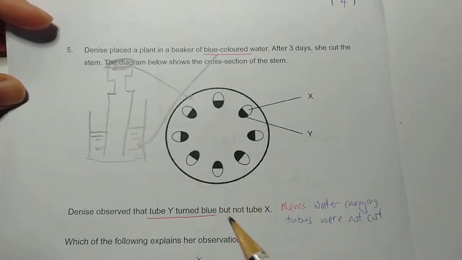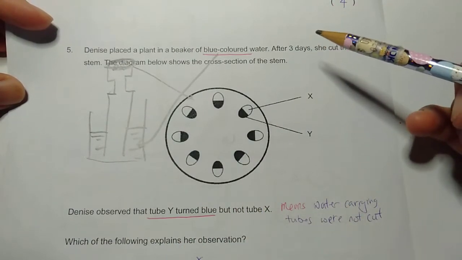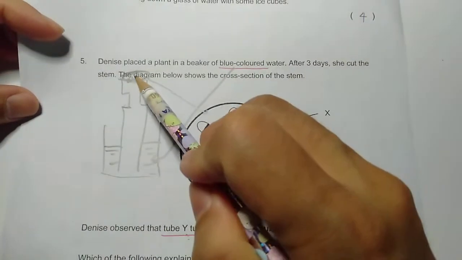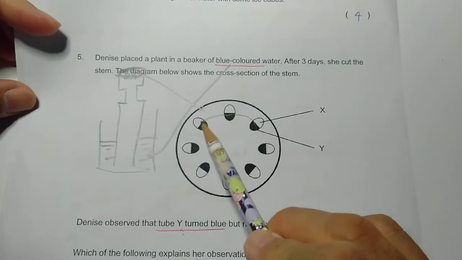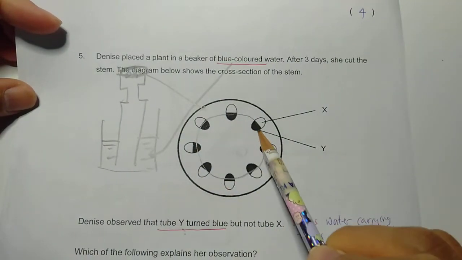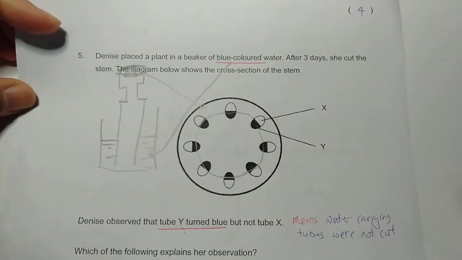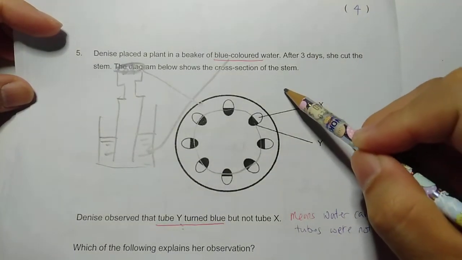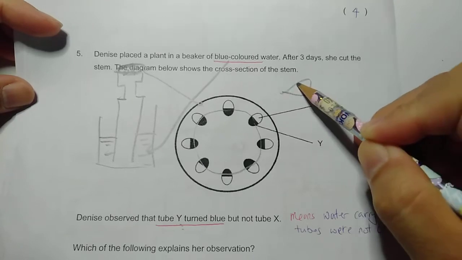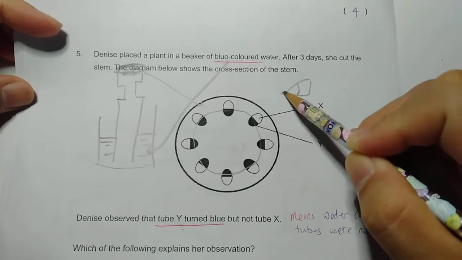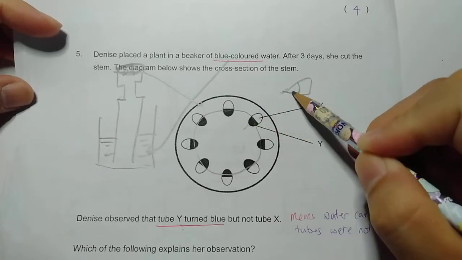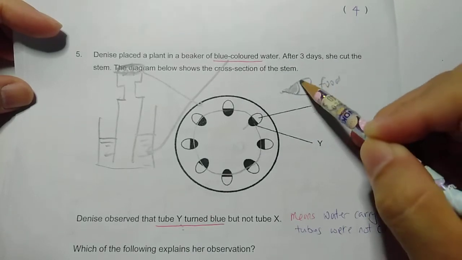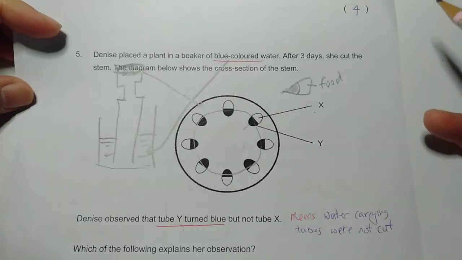Then she saw that parts of it turn blue, right? Part Y turned blue. Y is the part in the center. This part in the center turned blue. Okay, but part X did not. So if you remember from your lesson on the water carrying tube and food carrying tube, when you draw it this way, the pointy end here, the part that points inside, is always the water carrying tube. This one outside is like the big mouth. This is your food carrying tube.